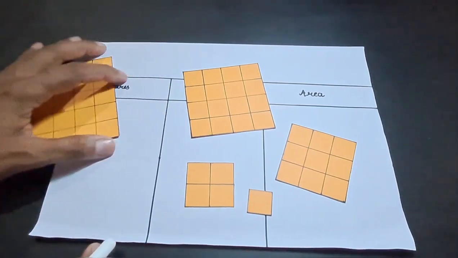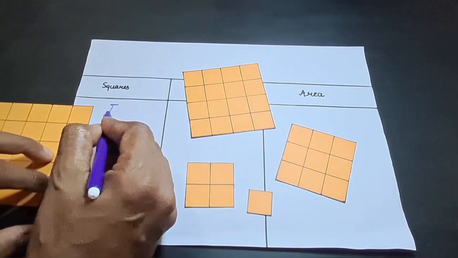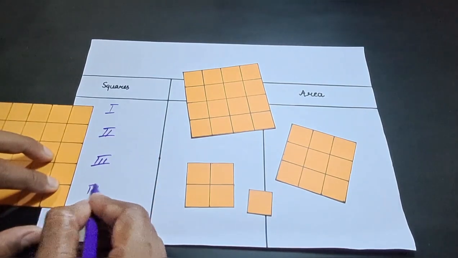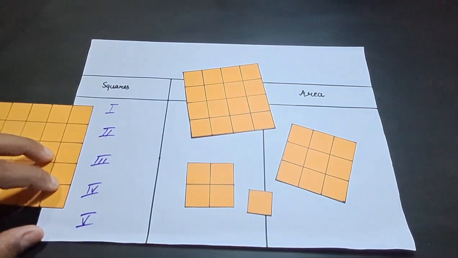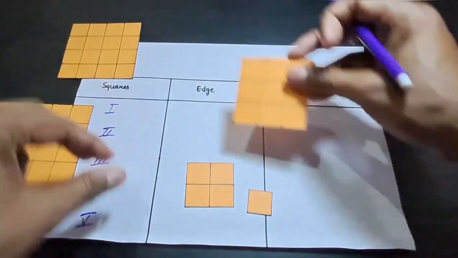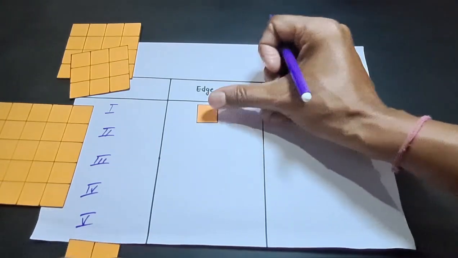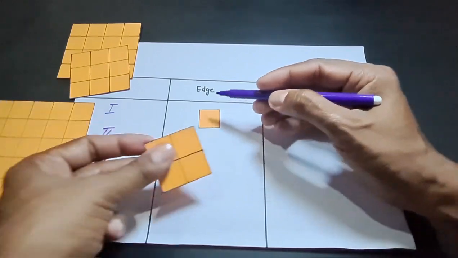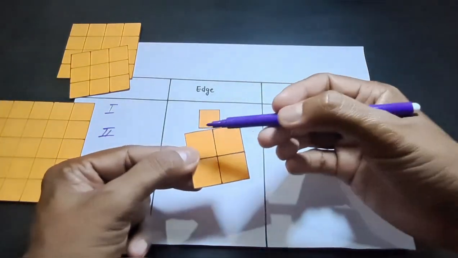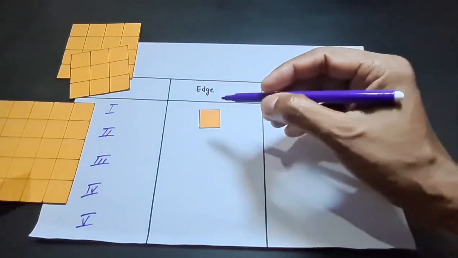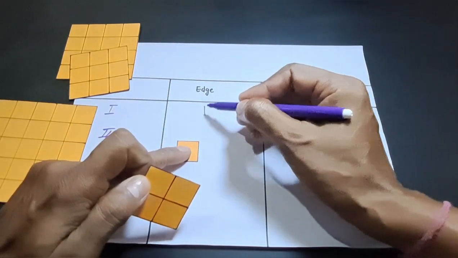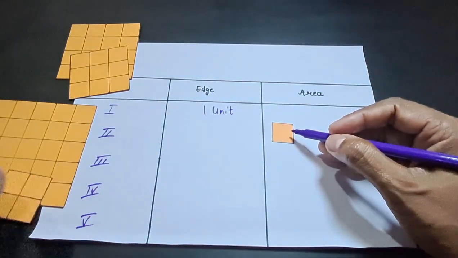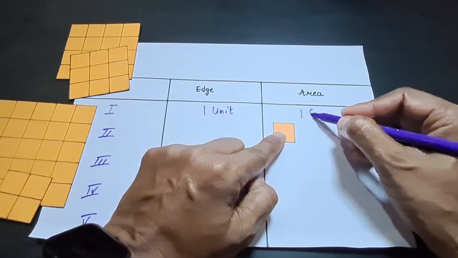So in the squares column, I'll be writing square number 1, square number 2, square number 3, square number 4, and square number 5. Let's take the smallest square first. So the smallest square here is this one, and for this one you can see the edge, that means the side, is 1 unit. Unlike here, where the edge is of 2 units, this is only 1 unit. So if I say that the edge is 1 unit, then the area of this particular square will be 1 times 1, that is 1 square unit.